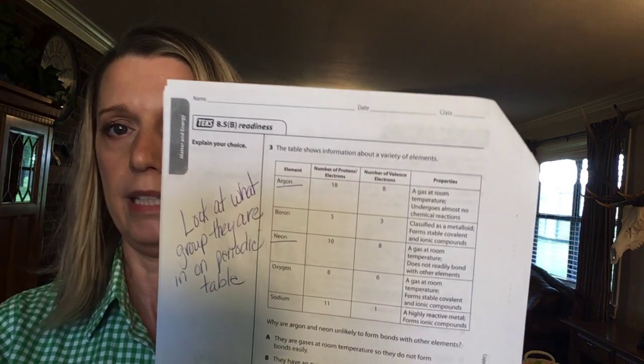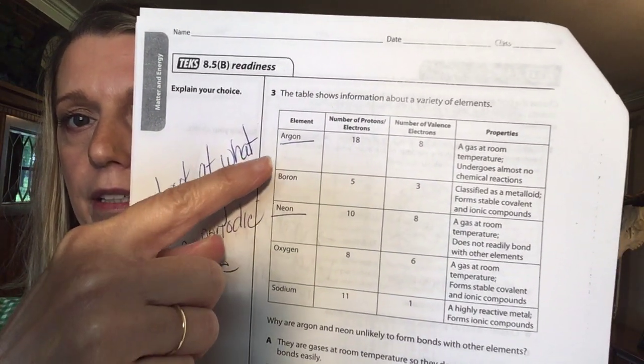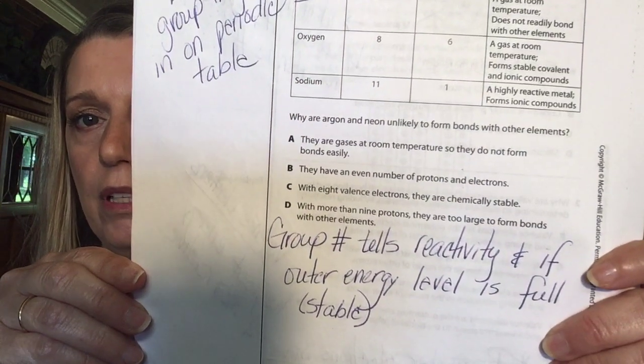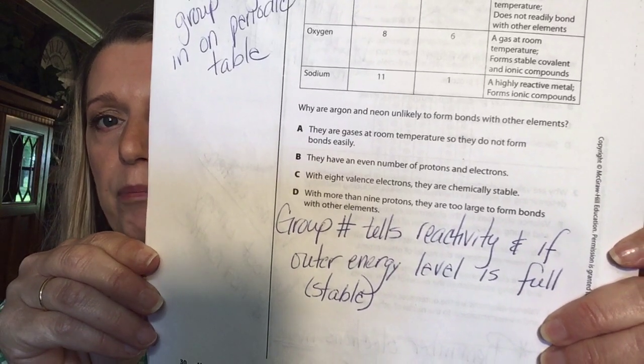Page 30, you're going to have to pay attention to the groups that these elements are in. Okay, so I want you to look here and here, and make sure you're on the periodic table, looking at what groups those are in. And remember, in order for an atom to be stable, that outer energy level has to be full. So if it's full, it's stable. If it's not full, it's reactive.